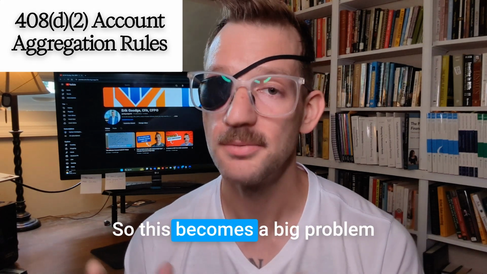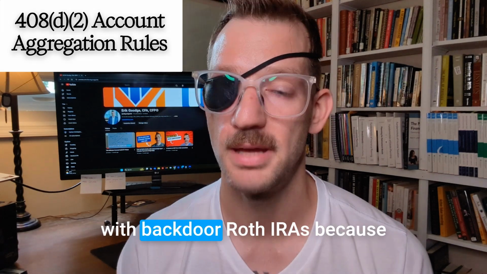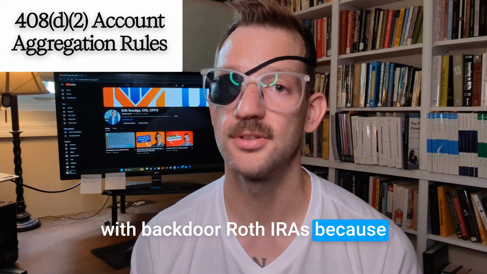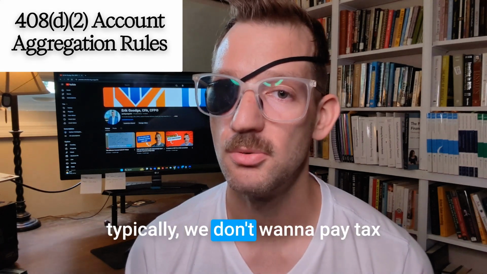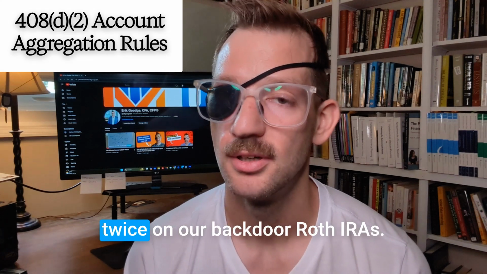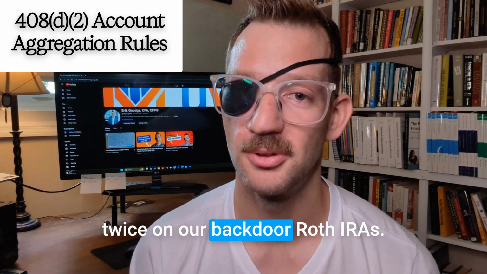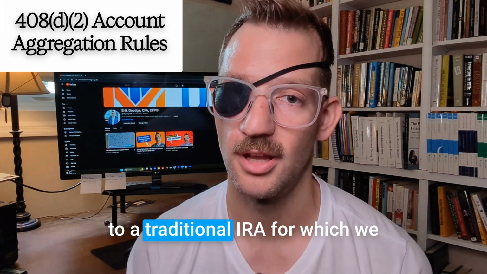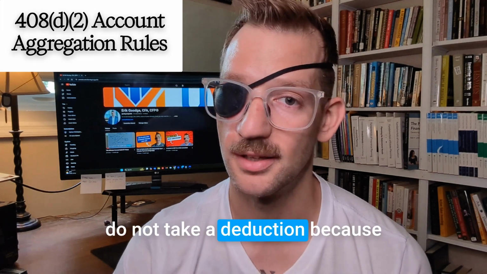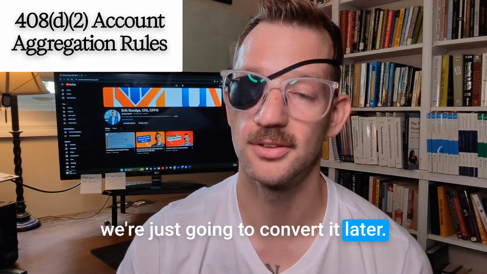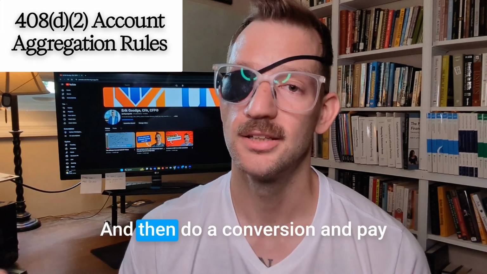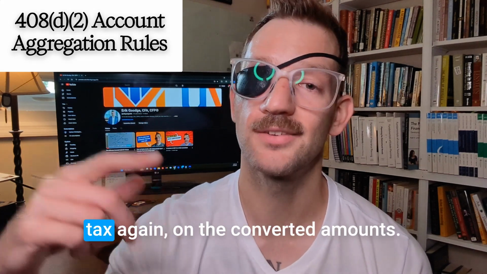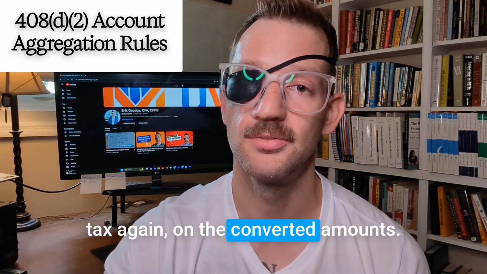So this becomes a big problem with backdoor Roth IRAs because typically we don't want to pay tax twice. We don't want to make a contribution to a traditional IRA for which we do not take a deduction, because we're just going to convert it later, and then do a conversion and pay tax again on the converted amounts.